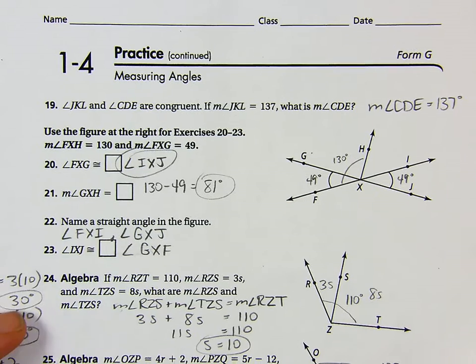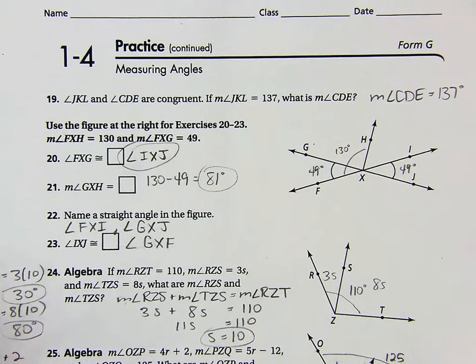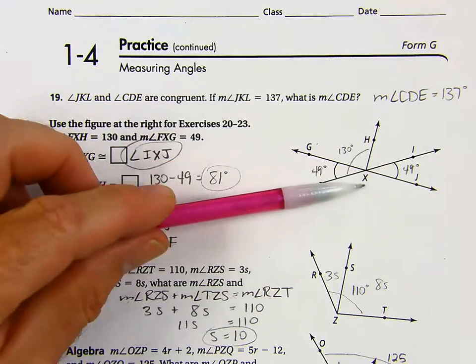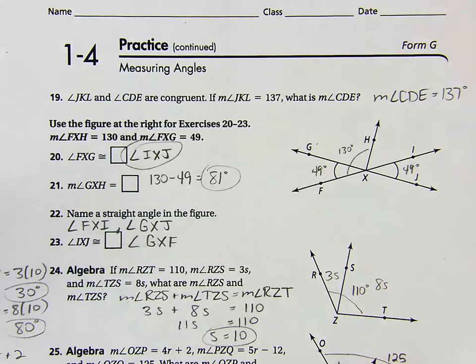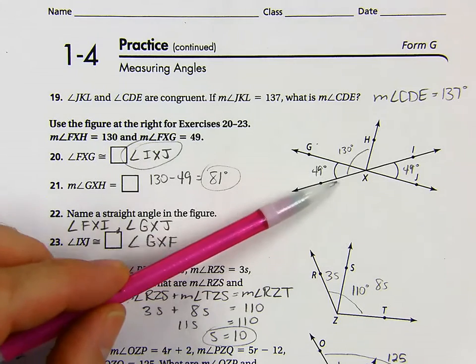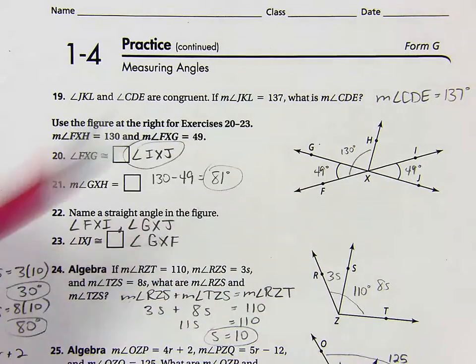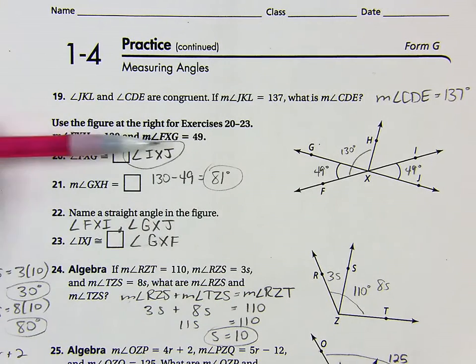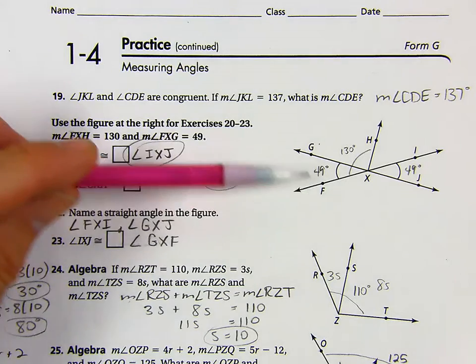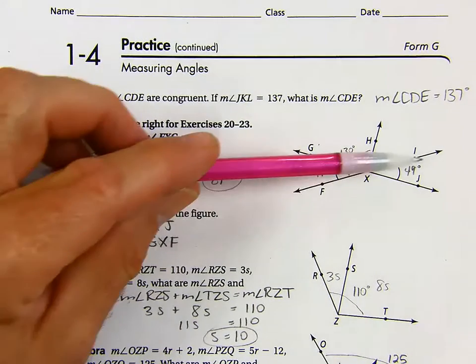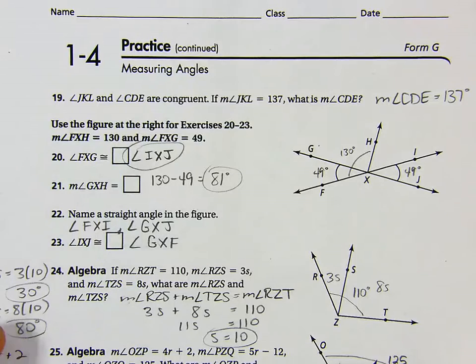All right, on the next one, this is another example of what I've said before, that we have to be able to look at a picture and determine what we know. We have several angles here. There's 1, 2, 3, 4, 5, and then combinations 6, 7. There's quite a few angles. But one thing we notice here is this angle has an arc, that angle has the same arc, so those two angles have to be equal. So I put that they were 49 because the instructions tell me that FXG is 49, so that means that IXJ, which is congruent to it, is 49.